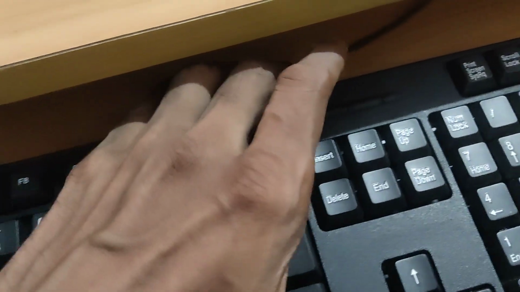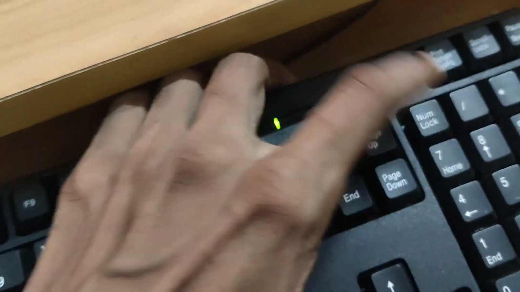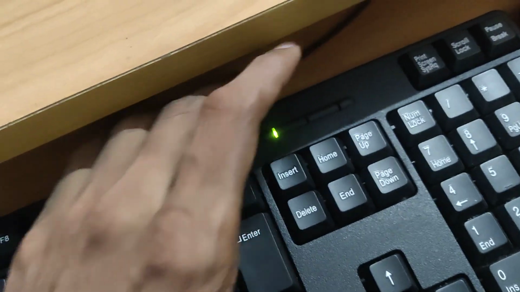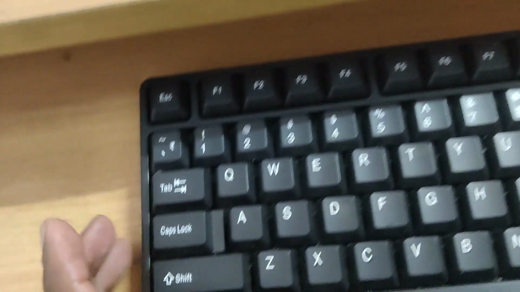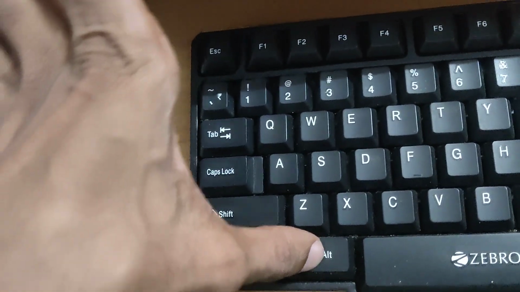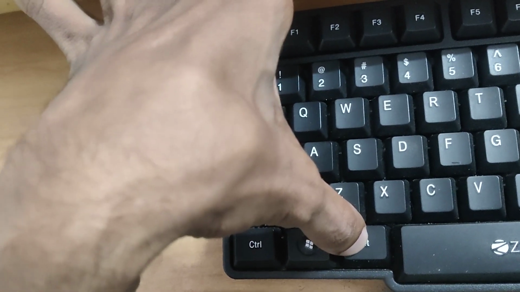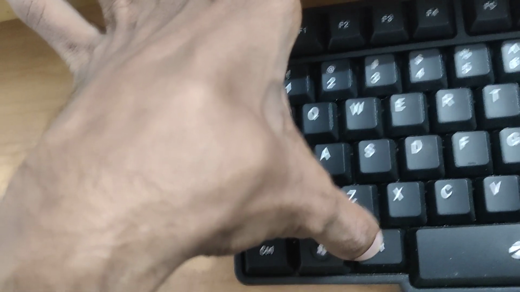So in your computer keyboard, first you must turn on the number lock. Now we have turned on the num lock. Now you can see an alt key on the left side of the space bar. You must press and hold this alt key. Do not remove your finger from this alt key.